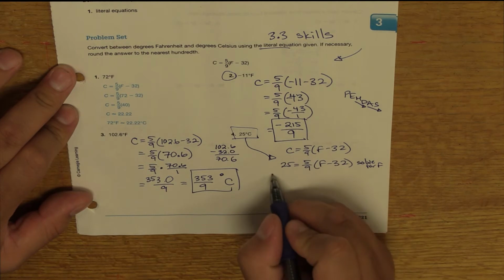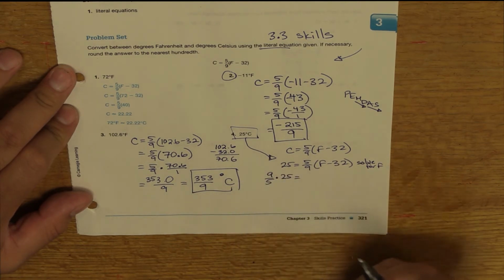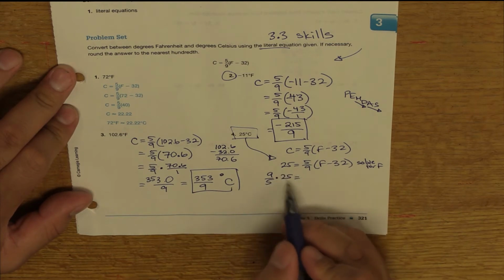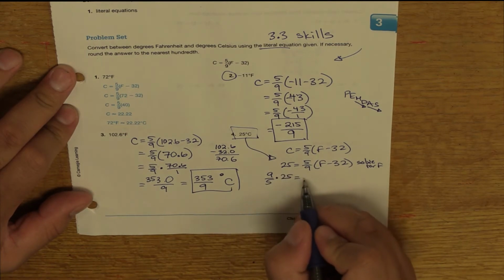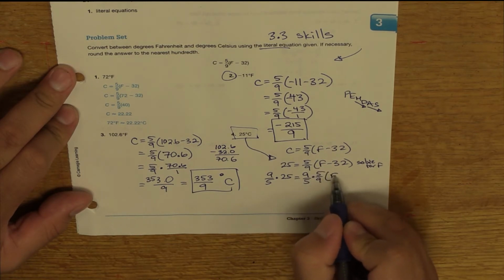That'll get rid of this. So I'm going to multiply this side by 9/5. What do I mean by this side? By the left-hand side of the equal sign, and I need to do it to the right-hand side of the equal sign. So I'm going to take 9/5 and multiply it by this junk.